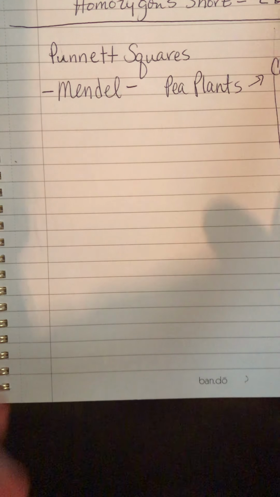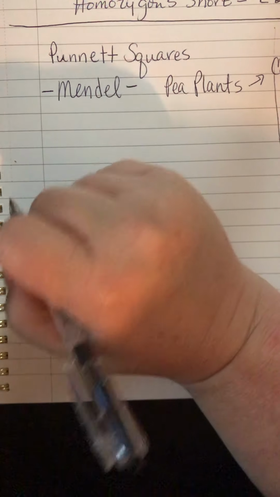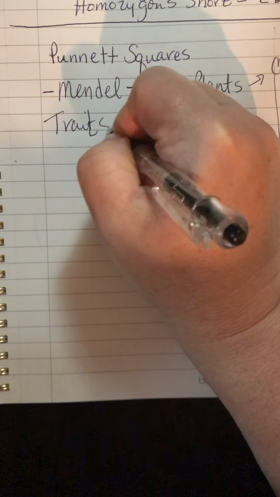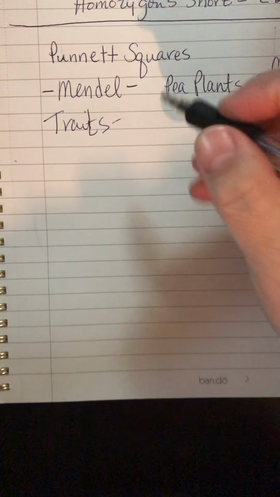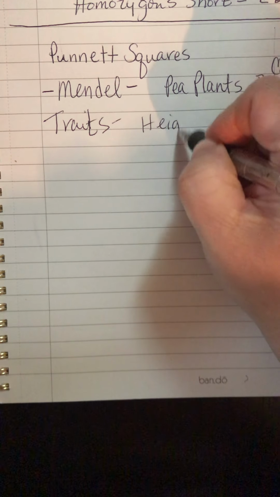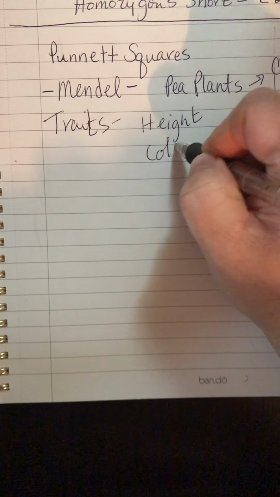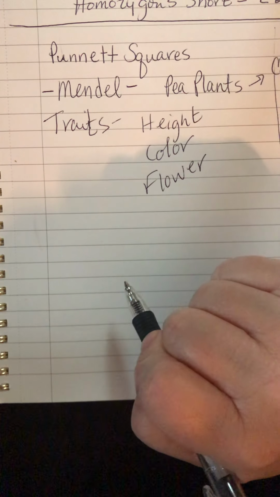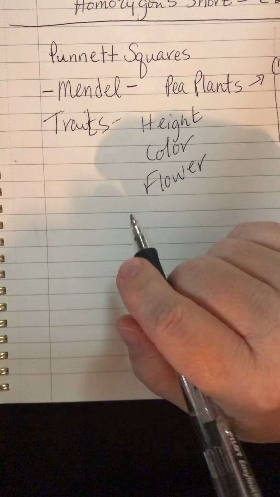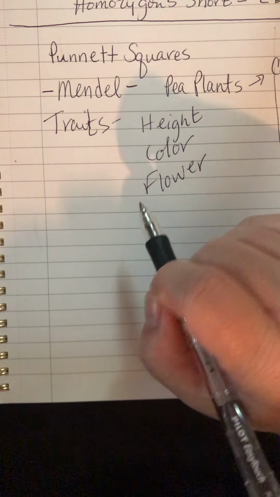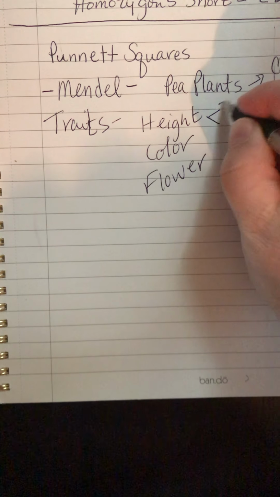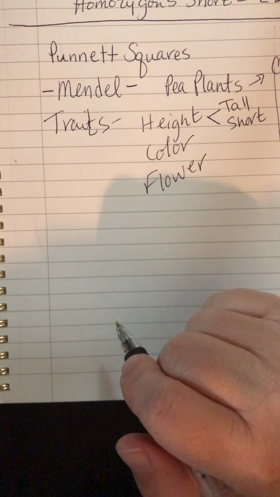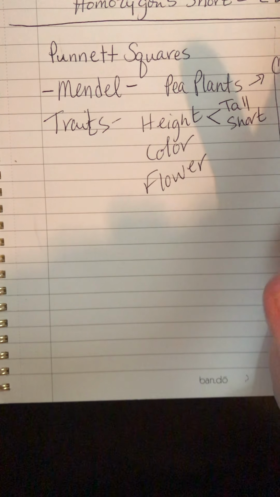Back to Mendel and the pea plants. Complete dominance. So when we were talking about the pea plants before, they have different traits. And to help you understand the words a little bit better, some of the traits: height, the color, flower color, all kinds of things, right? So in pea plants, though, there's just 2 heights: tall, short.